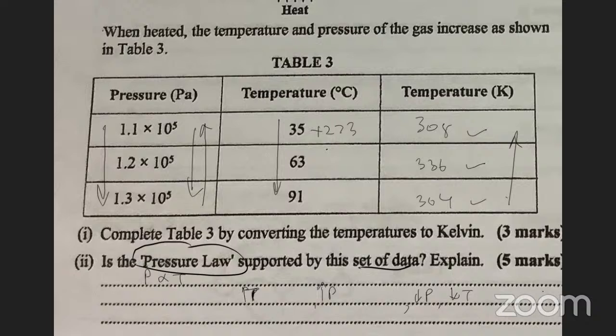And we had one more to do. Any questions online there? Okay? So in your explanation, the first thing you will say is what is pressure law? Tell them how they relate. Pressure law: pressure increase, temperature increase, pressure decrease, temperature decrease. And because of that, we can say that they're directly related and therefore they support pressure law.